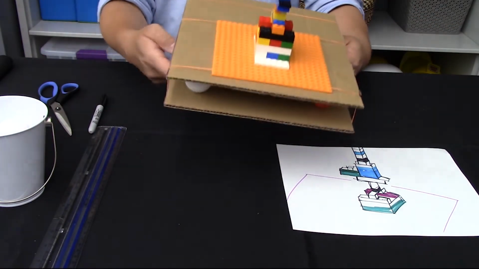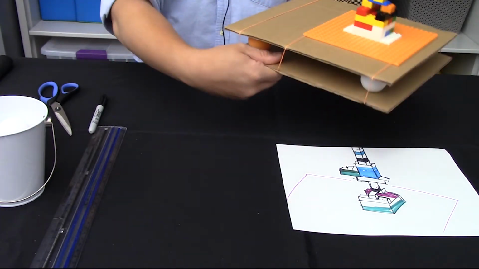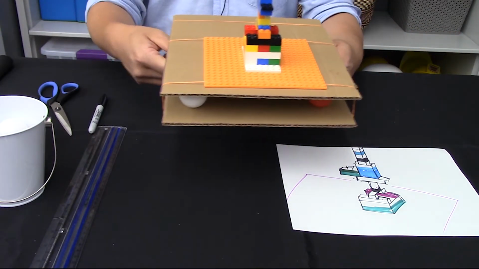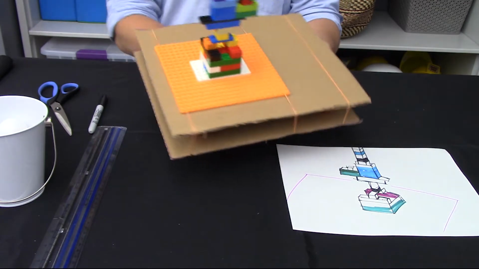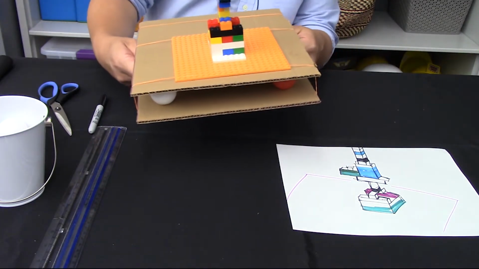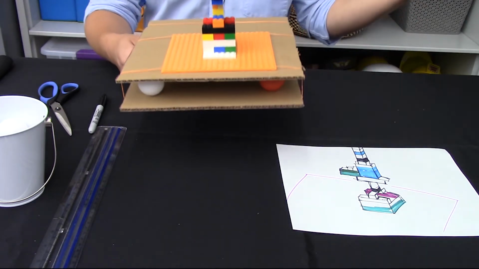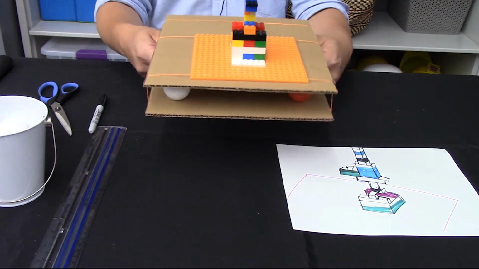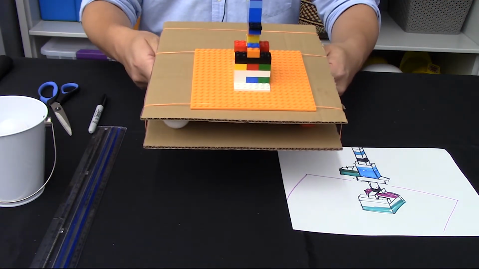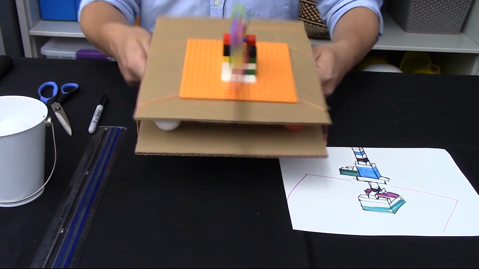So basically, I'm gonna hold it down here and give it a good shake. Do you think it's gonna stay standing? I think so. I feel like I came up with a pretty good design, so I have some confidence in my structure, but I'm gonna give it a good shake and we're gonna see what's gonna happen. So, ready? 3, 2, 1.